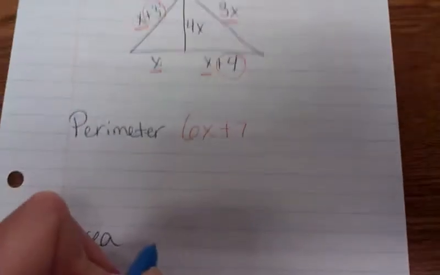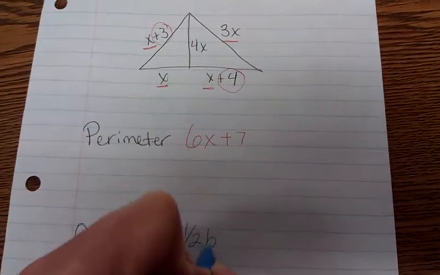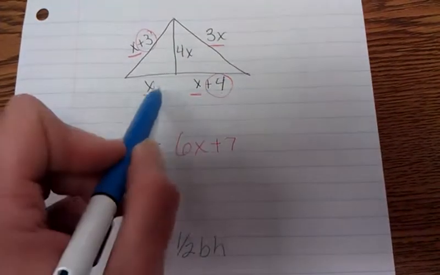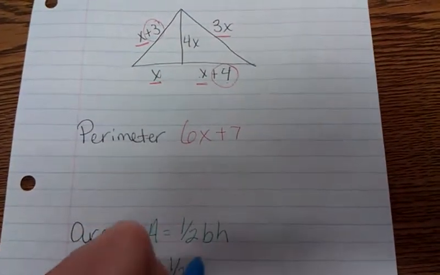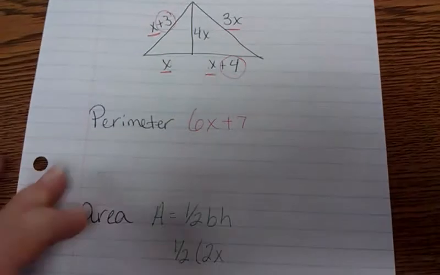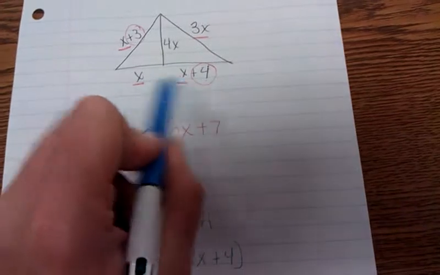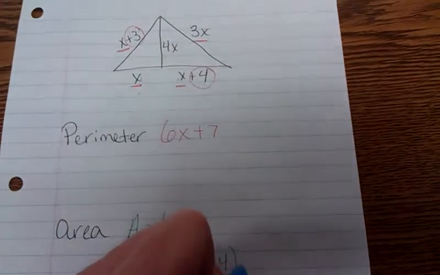Now for the area, remember, area of a triangle, 1/2 base times height. Well, we need to find the whole base down here. So I've got 1 and 2x. So I've got 1/2 times 2x plus 4. That's what's down here on the bottom. Times the height. The height is up here. It's 4x.